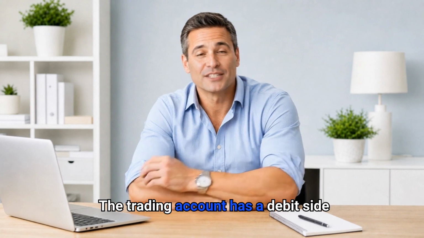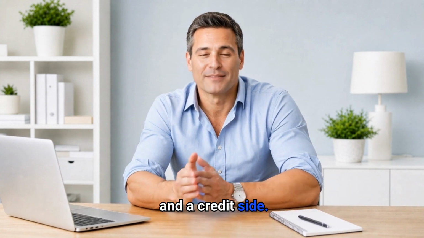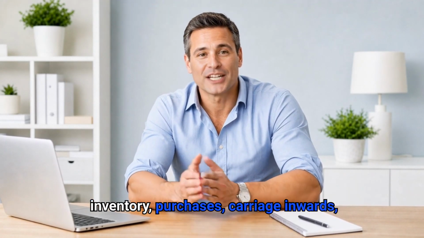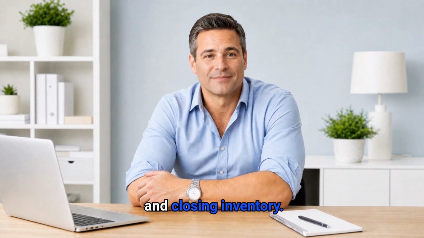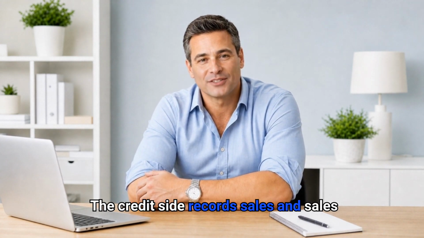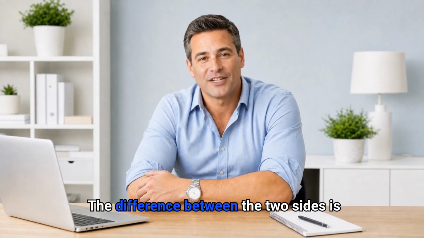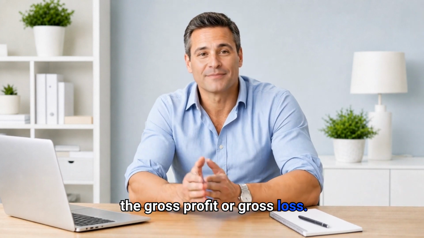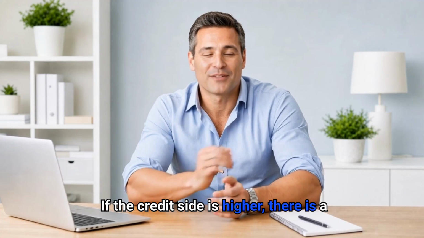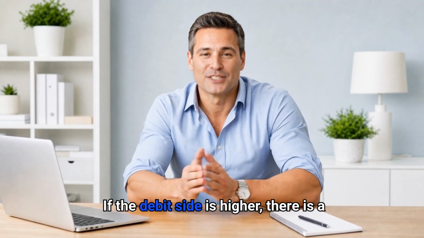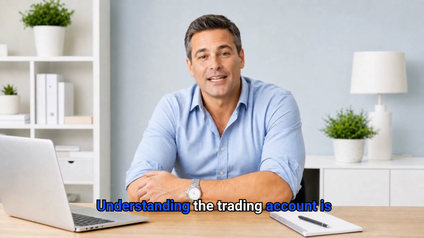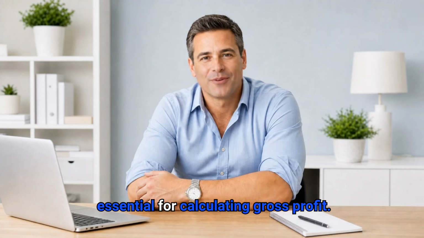The trading account has a debit side and a credit side. The debit side records opening inventory, purchases, carriage inwards, and closing inventory. The credit side records sales and sales returns. The difference between the two sides is the gross profit or gross loss. If the credit side is higher, there is a gross profit. If the debit side is higher, there is a gross loss. Understanding the trading account is essential for calculating gross profit.